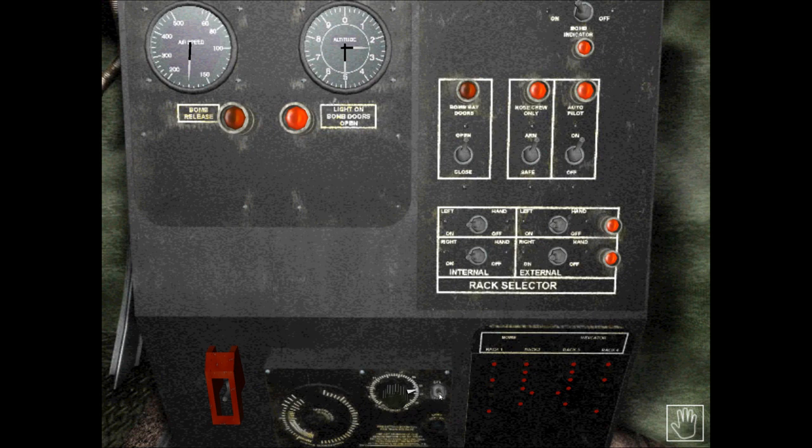There's also a salvo switch here. Now if I switch the salvo switch on, that has the same effect as if the intervalometer was reduced to 0. So having the salvo switch turned on, all of the bombs are released instantaneously and as a very tight group.